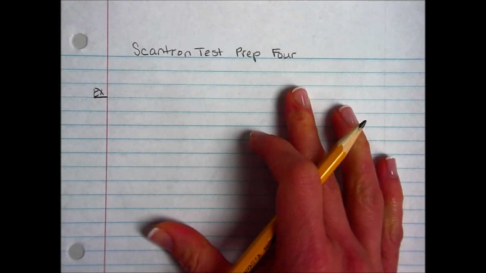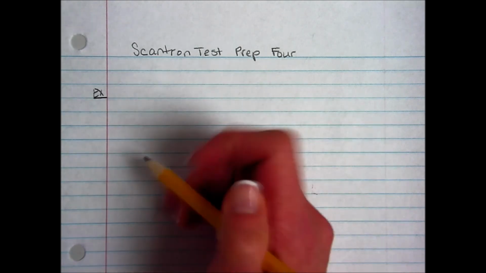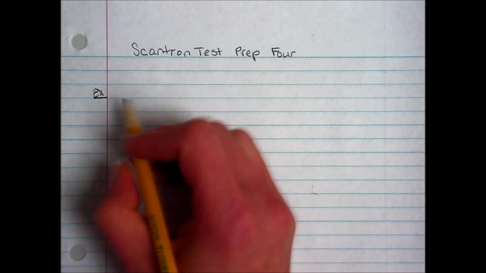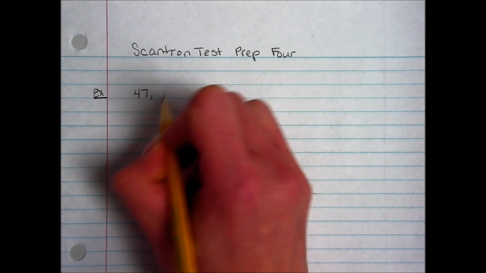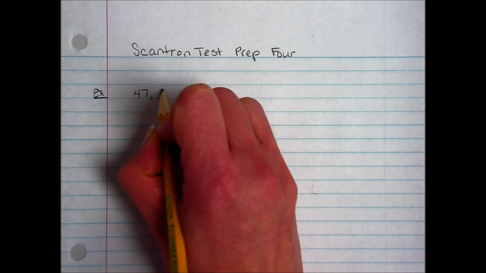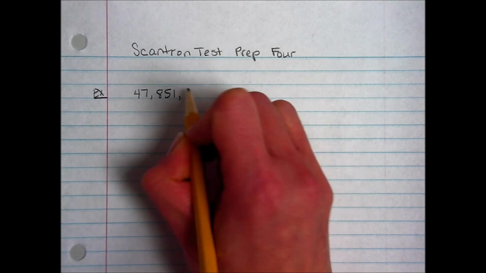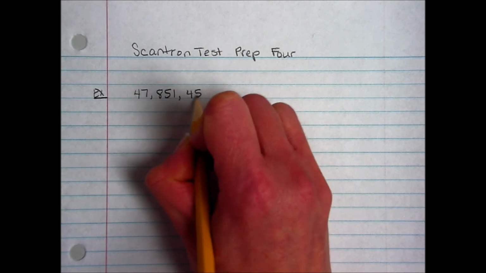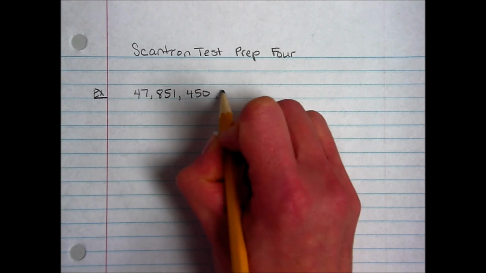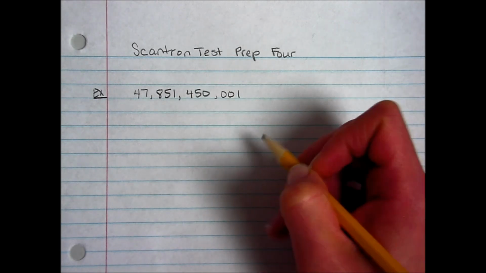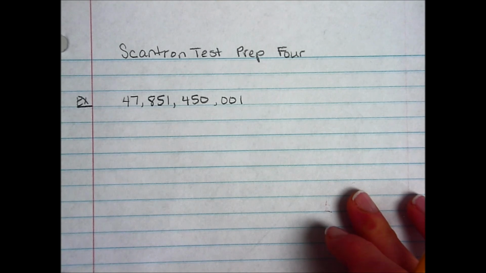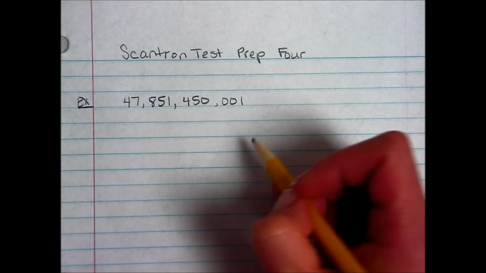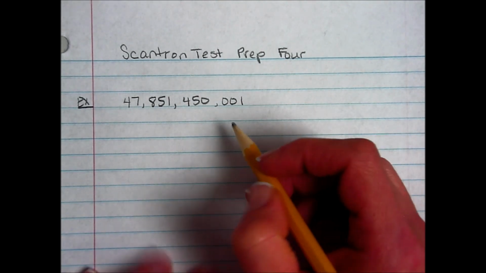It asks us to round to the nearest billion. So when we're given a number, just copy this down. I'm making it up as I go. We see a large number and it has a lot of digits. We don't need to get overwhelmed. We'll need to find the billionth place though.